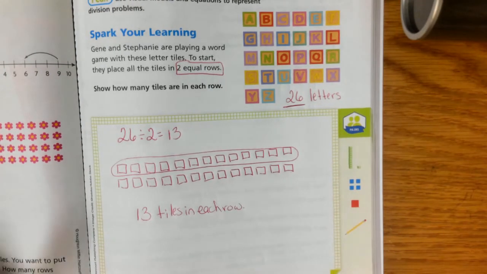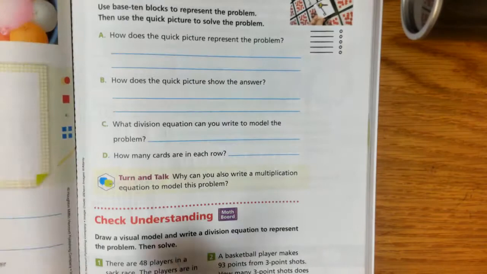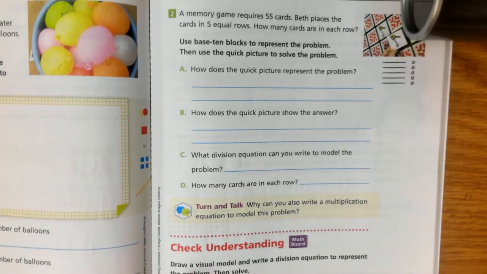So now we're going to move to page 134. So now let's build some understanding.